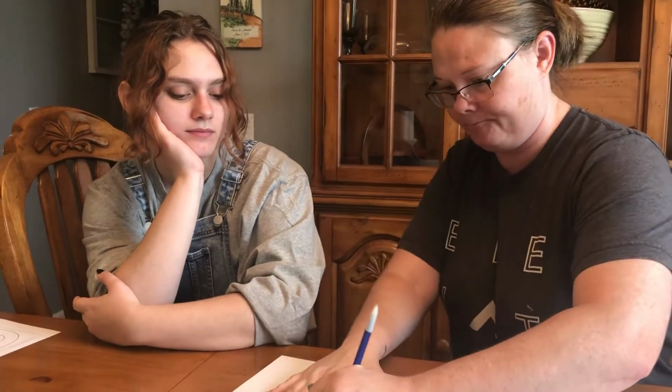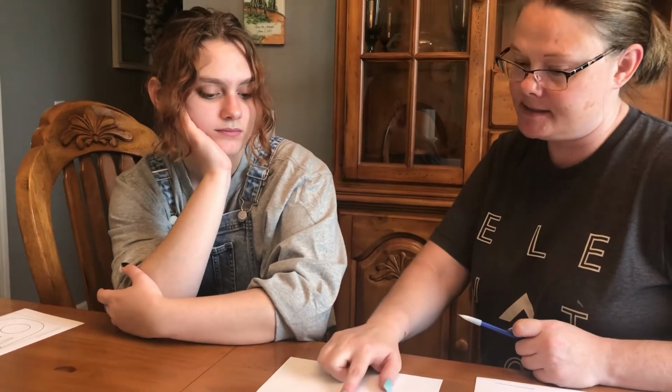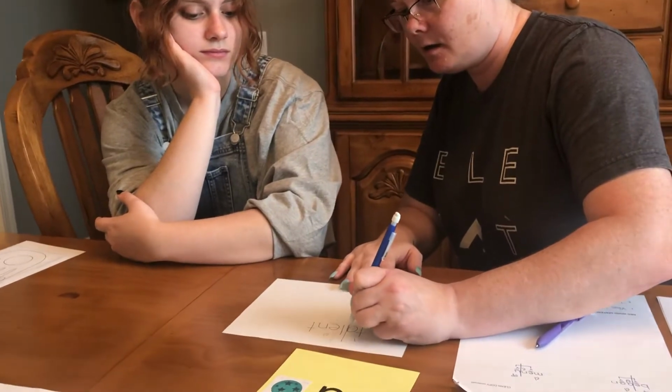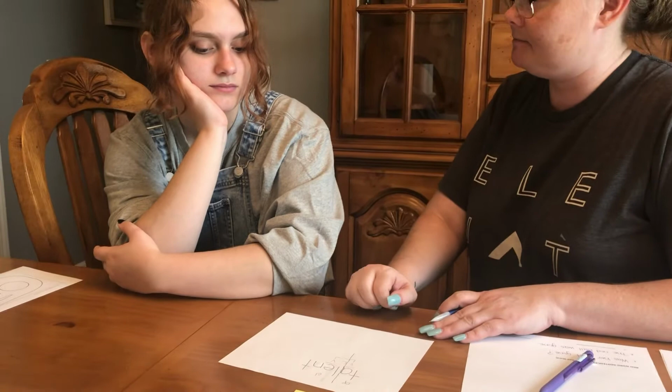Talent. Very good. So what we're going to do is erase our second way, and we will actually leave our first syllable open and our second syllable will be closed, and we'll divide this word between our first vowel and the consonant.